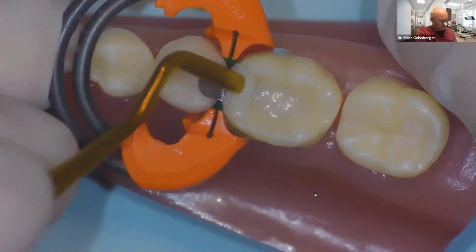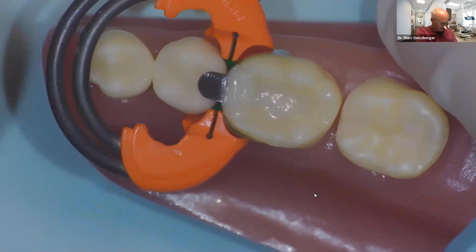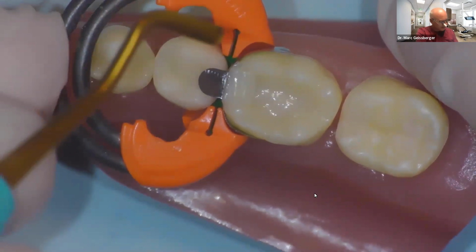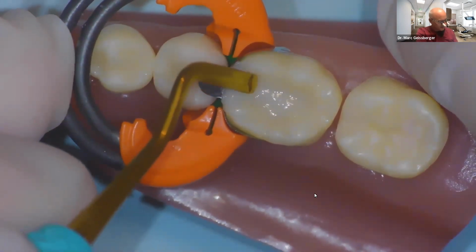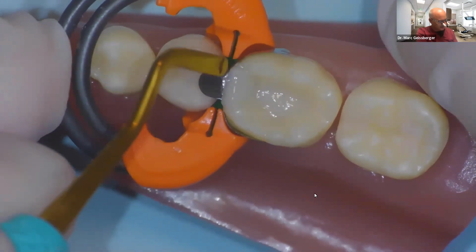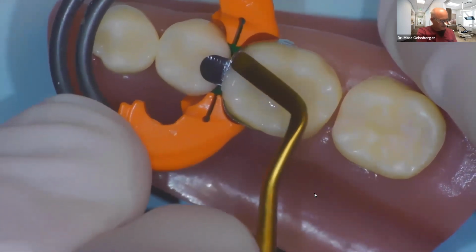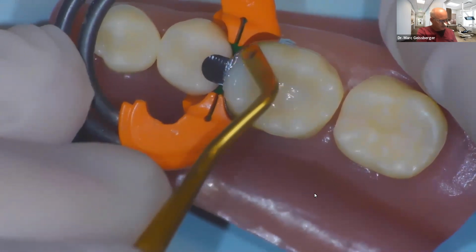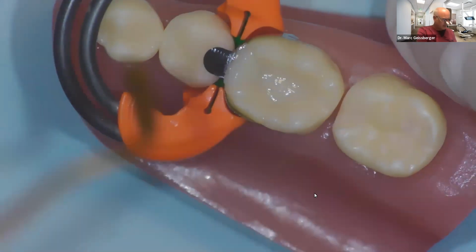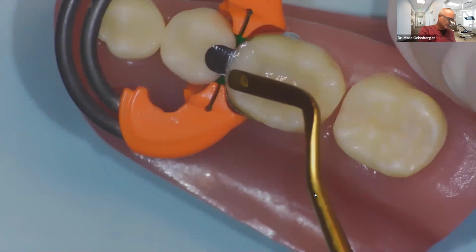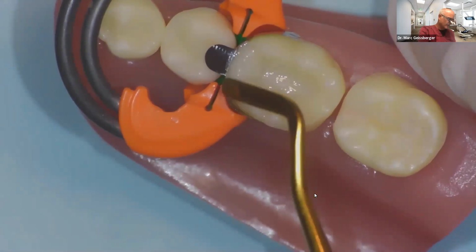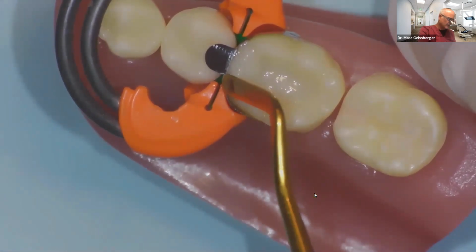And now I'm going to use the spatula side to start kind of condensing that up against the marginal ridge. I'll use this spatula to help me kind of clear excess, try and minimize the amount of excess on, and I'm filling right to the height of that matrix band.